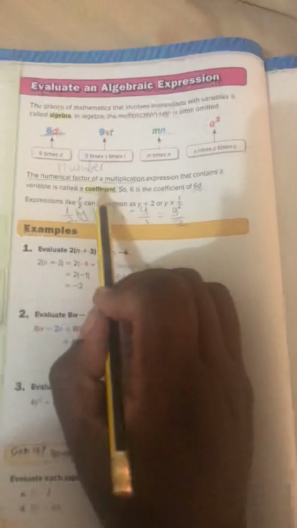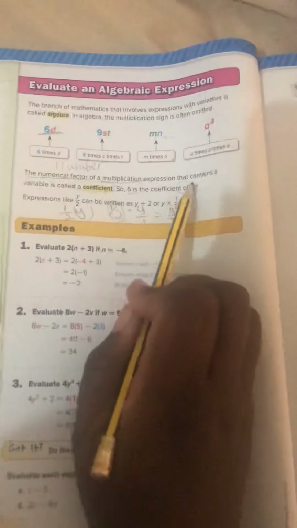And that is how I ended with y over 2. Okay? So divide and multiply both have coefficients. Your coefficient is a number. It can be a fraction, it can be a whole number, it can be a decimal. Okay? Alright. So we go here.